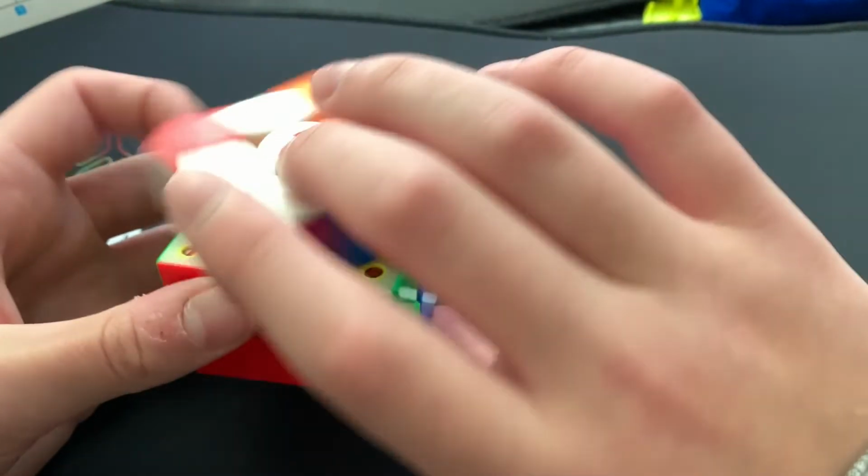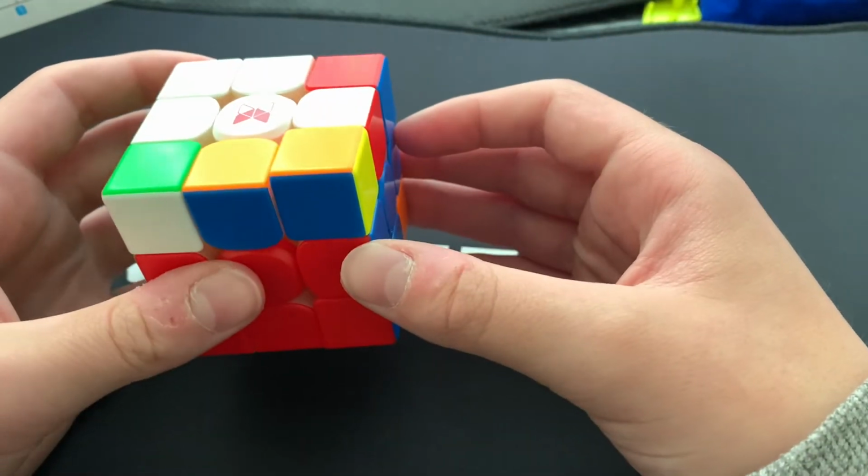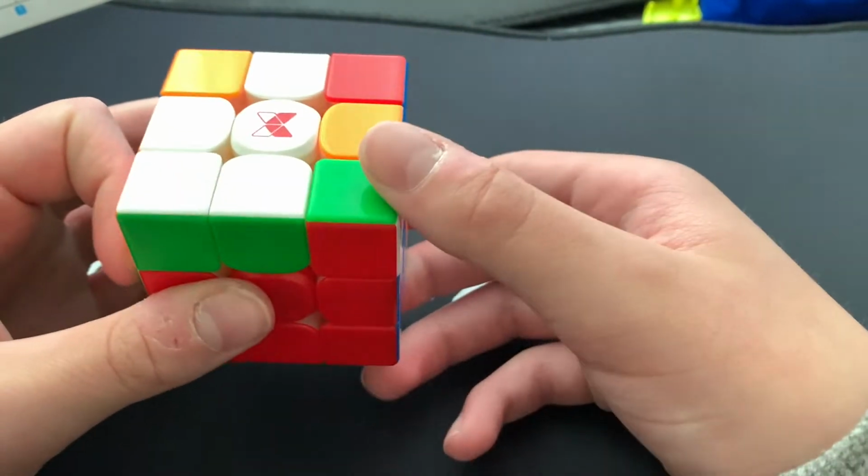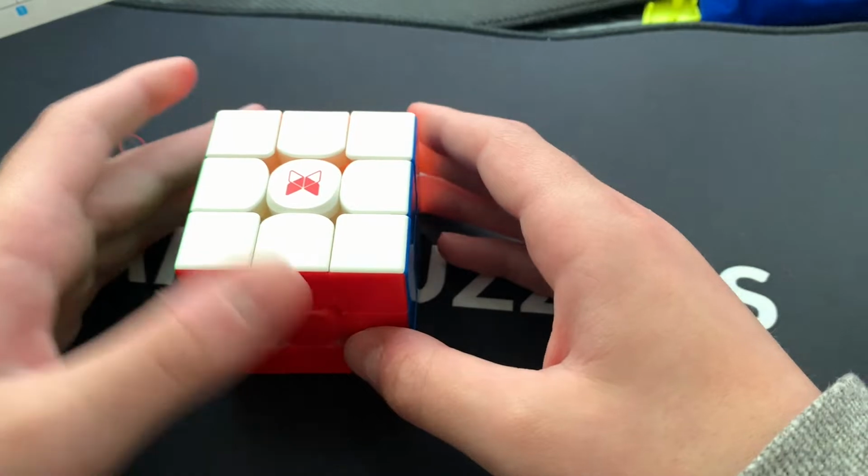Again, taking out the pair, doing a U2, R, D, R prime, U prime, R, D prime, R prime, blind comm, solving this pair, and we're cancelling into solving the pair.